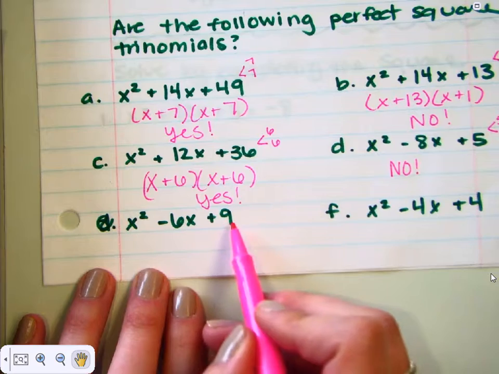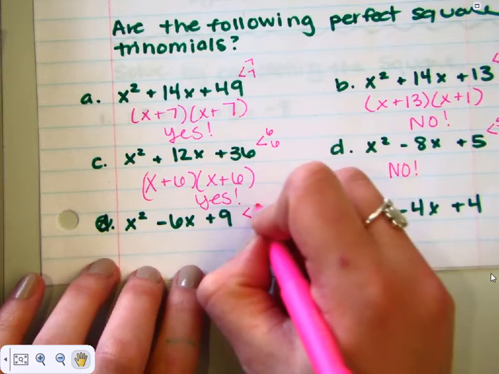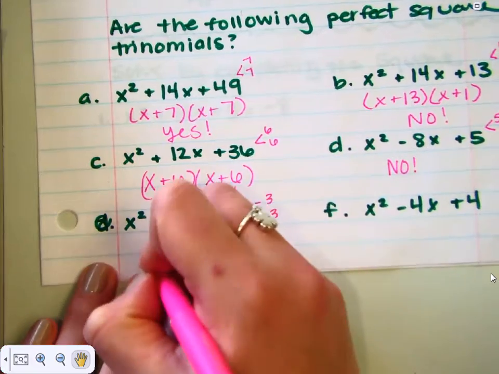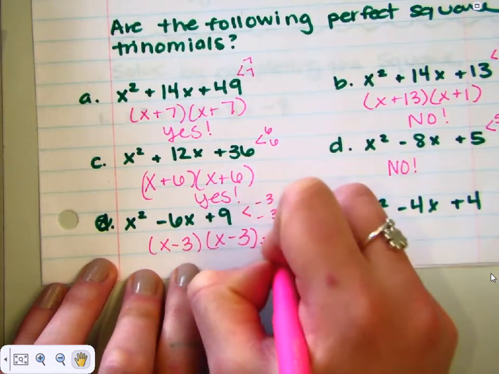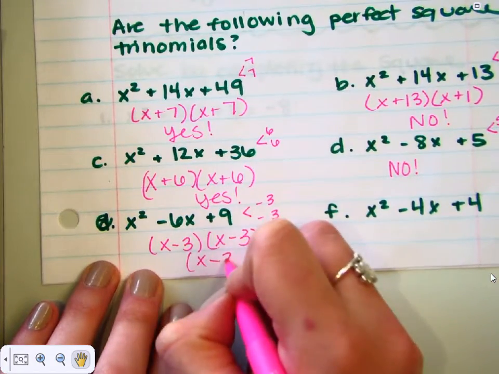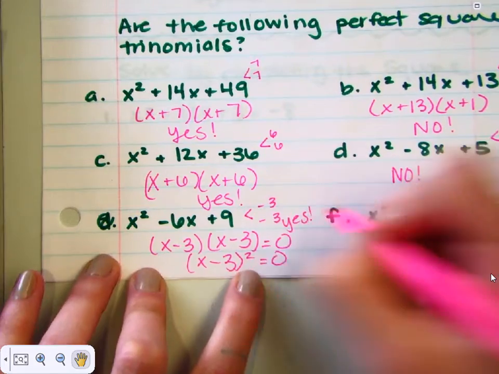This one here, let's see, what are the factors of 9 that can add to be a negative 6? Well, 3 and 3 won't work. But negative 3 and negative 3 will. So actually our factors for this are x minus 3 and x minus 3, which I can write as x minus 3 squared. So this is a perfect square trinomial.